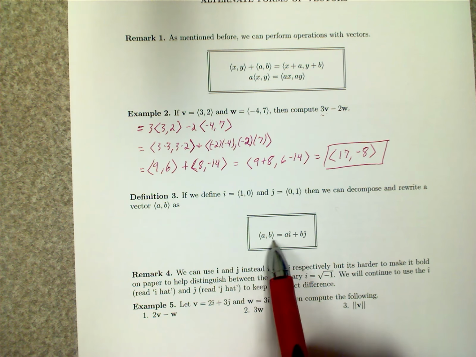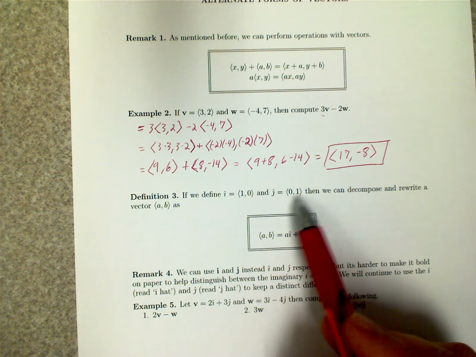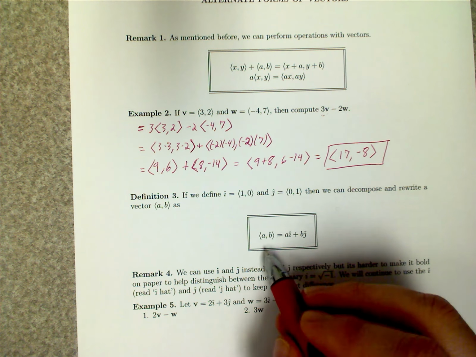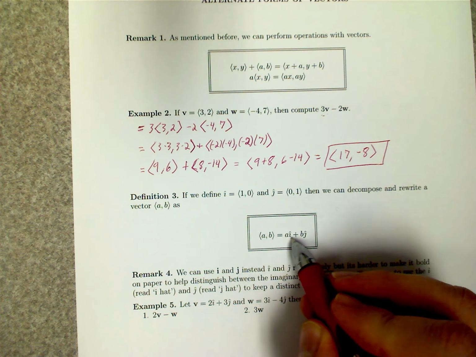Basically, we have these things built in, but we've condensed them to an i hat and a j hat, where i hat only deals with horizontal components, and j hat only deals with vertical components. We can decompose this as a, the horizontal component, times i hat plus b times j hat. And people would typically prefer to deal with this.